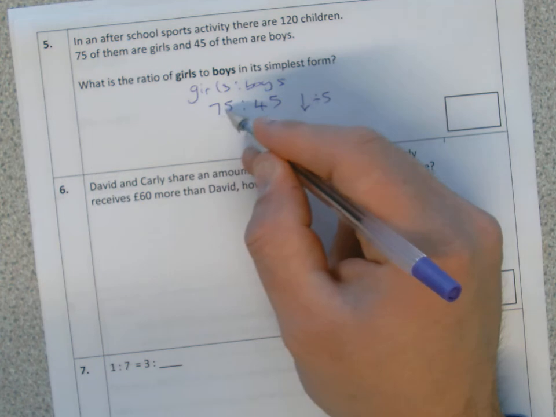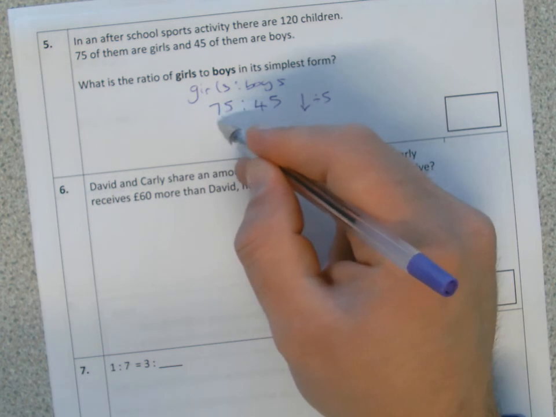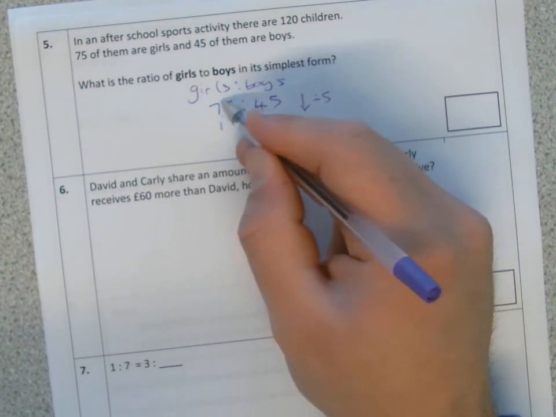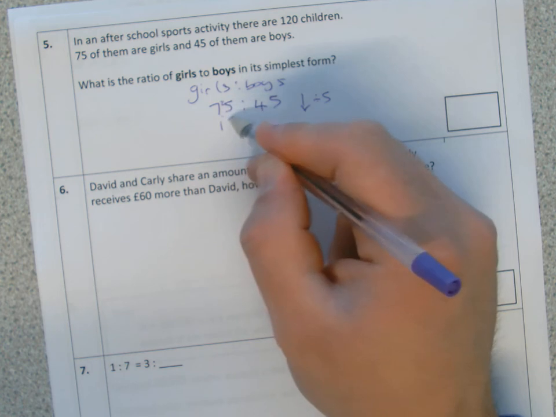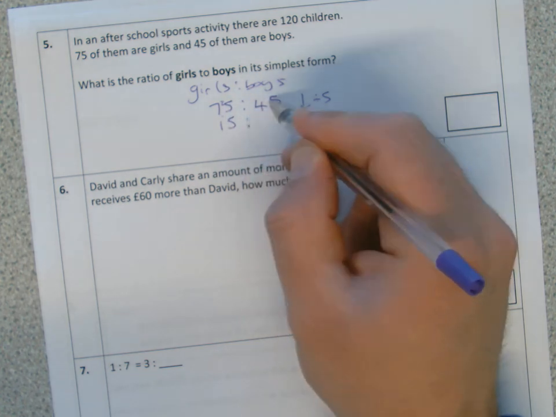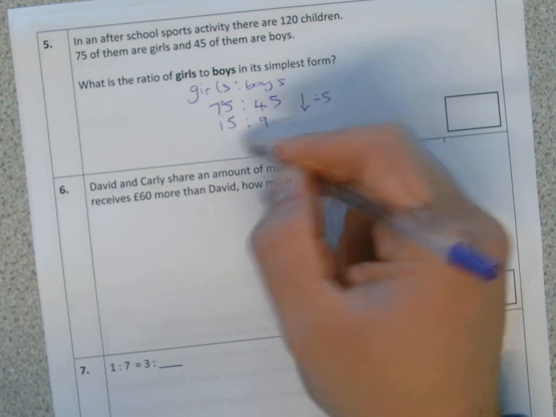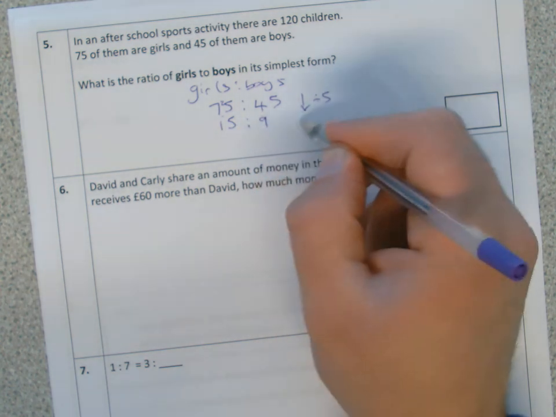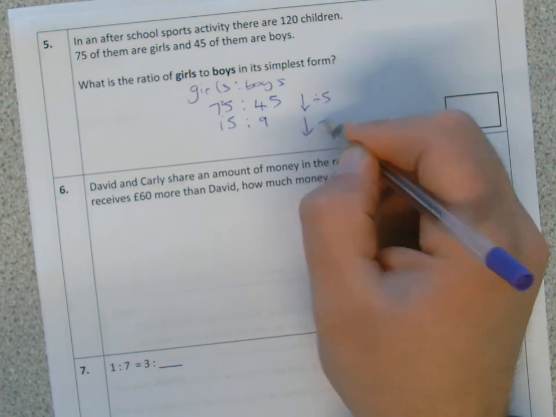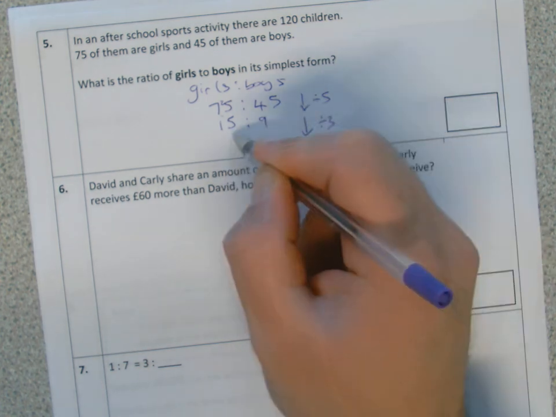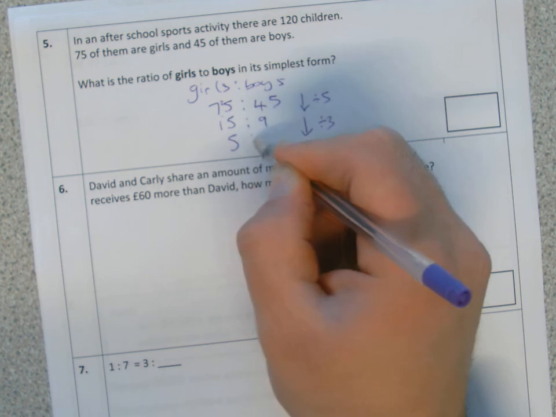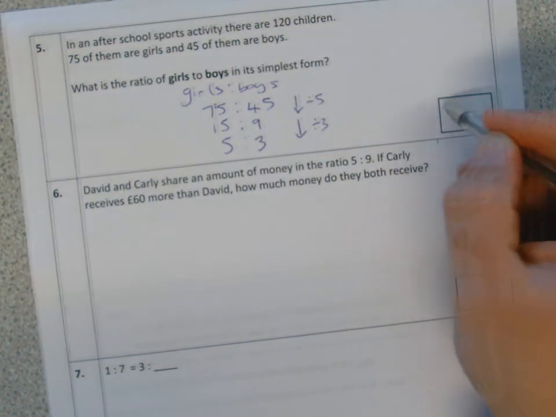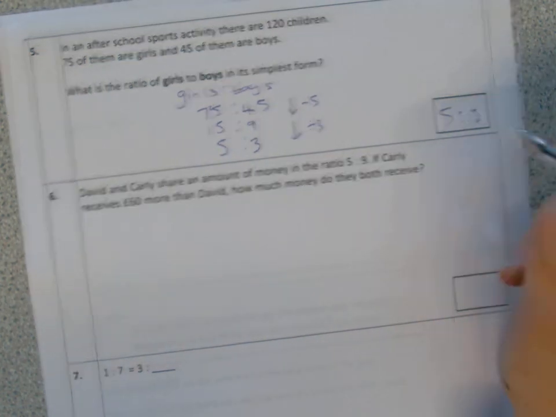So 75 divided by 5, well, 5 goes into 7 once, with 2 remainder. 5 goes into 25 5 times. And then 5 into 45 goes 9 times. Now, if I simplify this fully, I think we can simplify it again, 3 goes into them. So you could divide by 3. It goes into 15 5 times, goes into 9 3 times. So you end up with your answer 5 to 3.